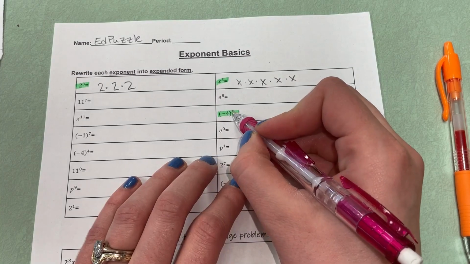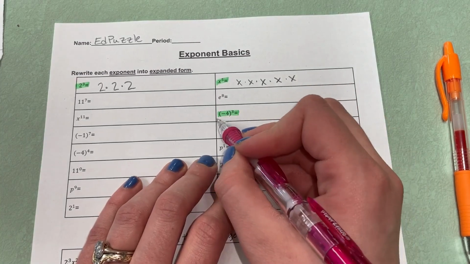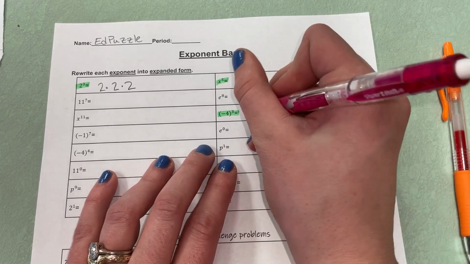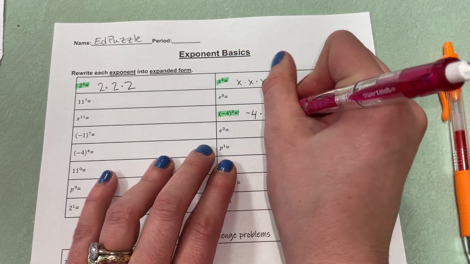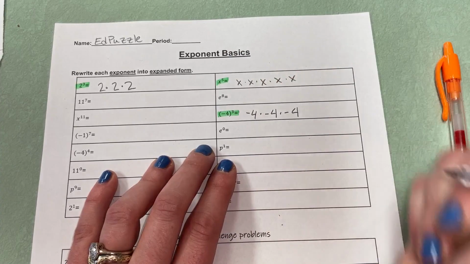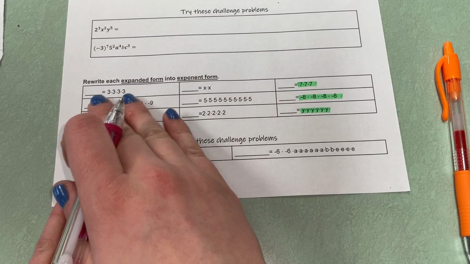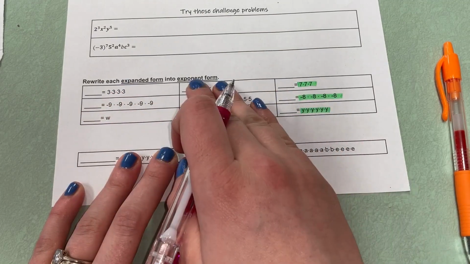Negative 4 to the 3rd power. Now see how negatives have to be in parentheses in order to have an exponent next to them. So just be careful of that. Negative 4 times negative 4 times negative 4. Then there are some challenge problems for you. And then we're going to take these expanded forms and write them as exponents.